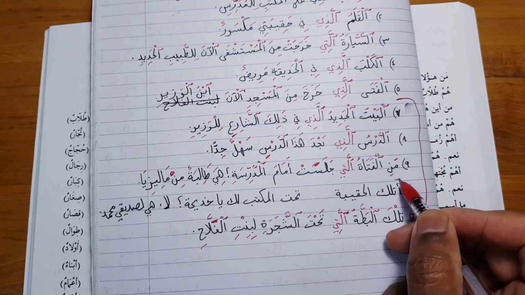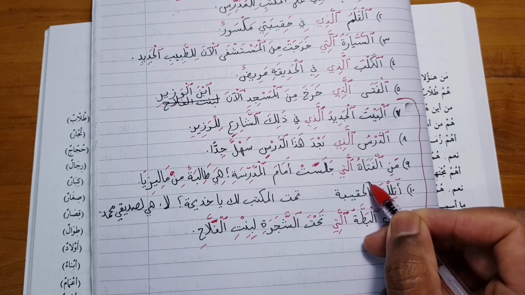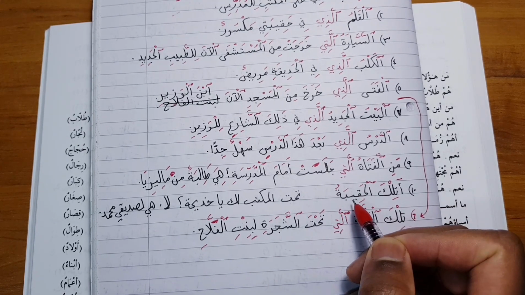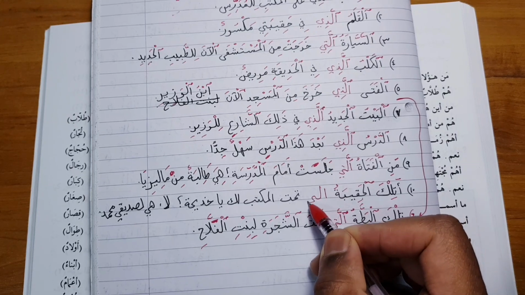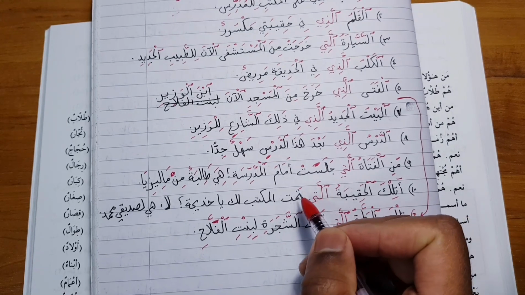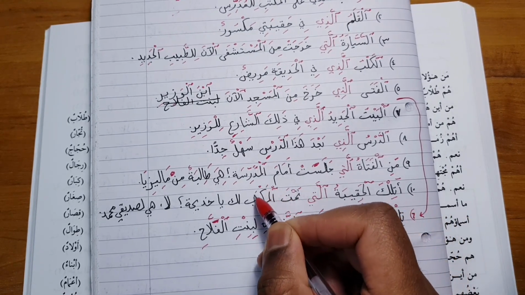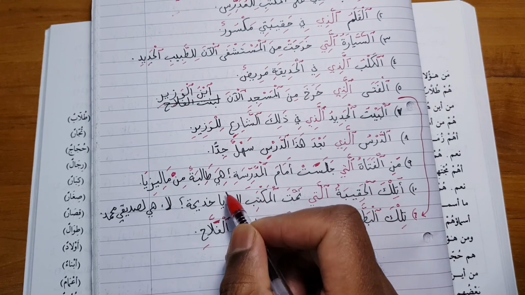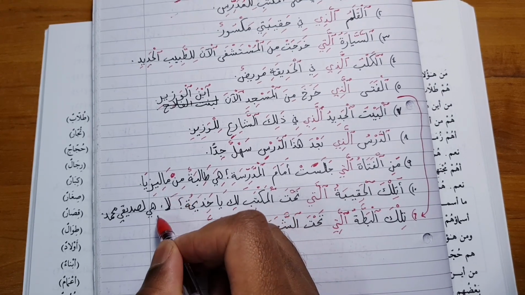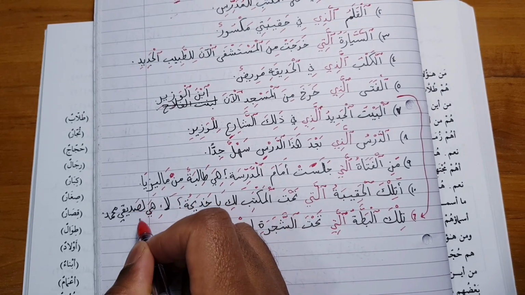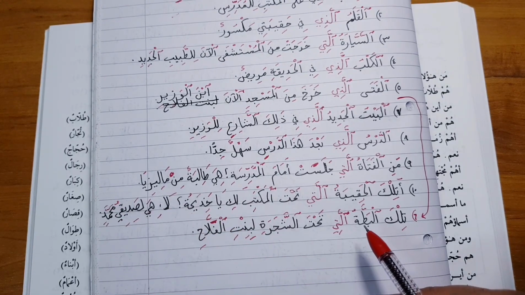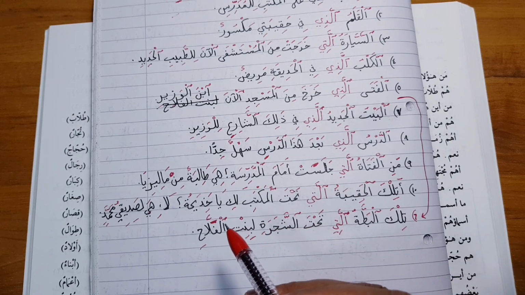أتلك الحقيبة. Are we going to say الذي or التي? الحقيبة is feminine, so we say التي. أتلك الحقيبة التي تحت المكتب لك يا خديجة. لا, هي لصديقي محمد. أتلك الحقيبة التي تحت المكتب لك يا خديجة.